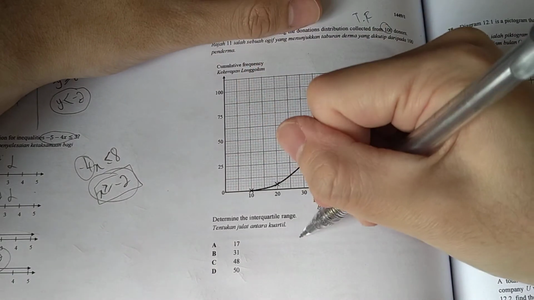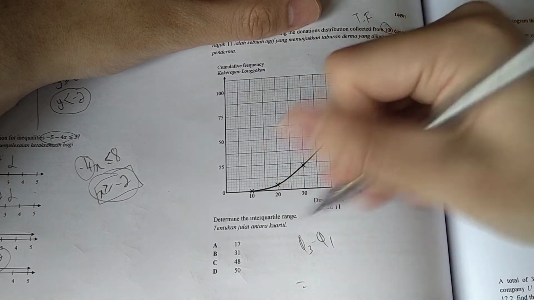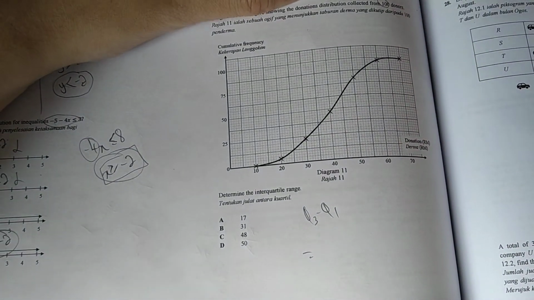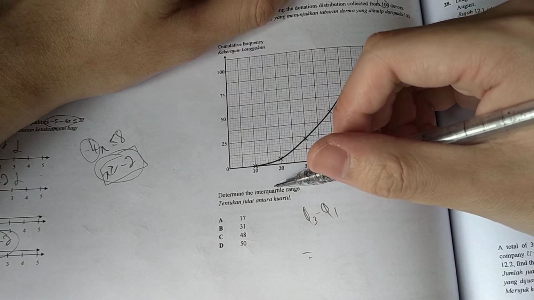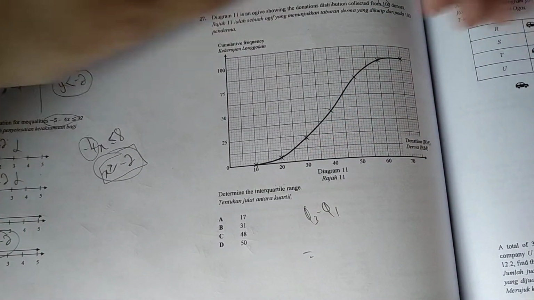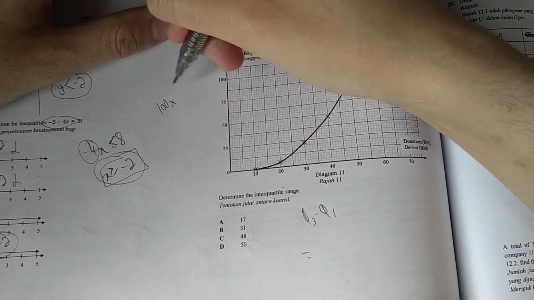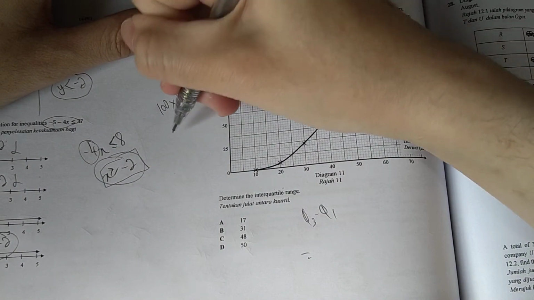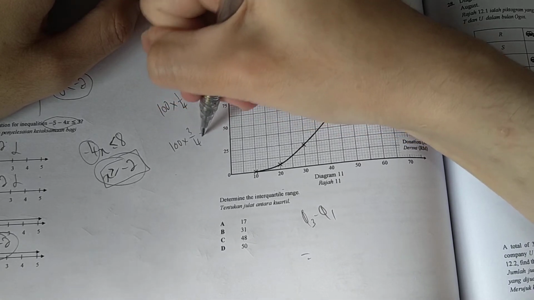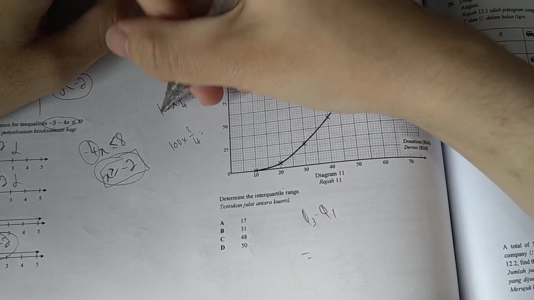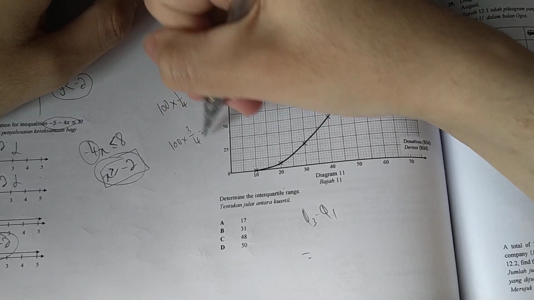And they want to find the interquartile range, which is Q3 minus Q1. But if they give you an ogive, you don't have to, how to say, struggle. Because if they give you an ogive, and you want to find Q1 or Q2 or Q3, it's quite simple. Just take the total frequency, and if you want to find Q1, you times 1 over 4. If you want to find Q2, you times 1 over 2. If you want to find Q3, you times 3 over 4. Now I only need Q1 and Q3. So what's 100 divided by 4? 25. 100 times 3 over 4, 75.